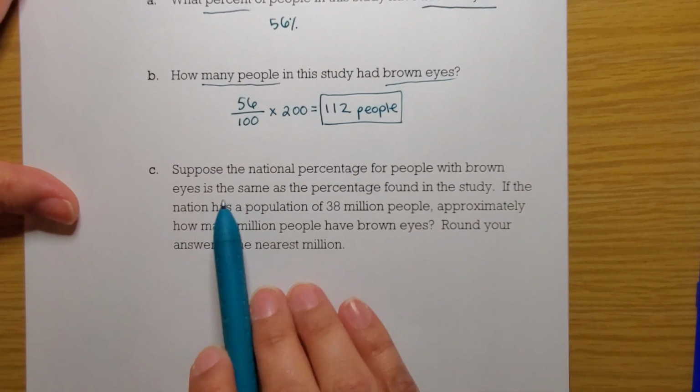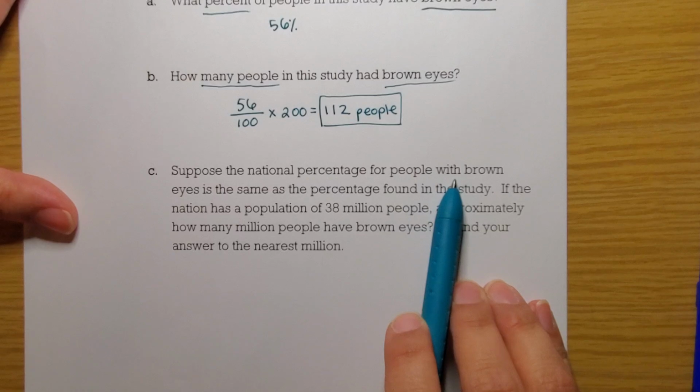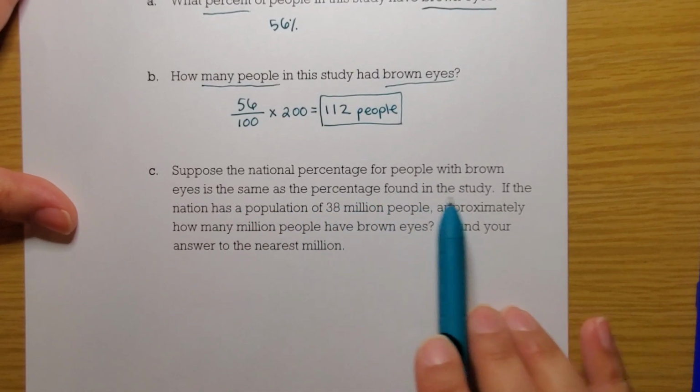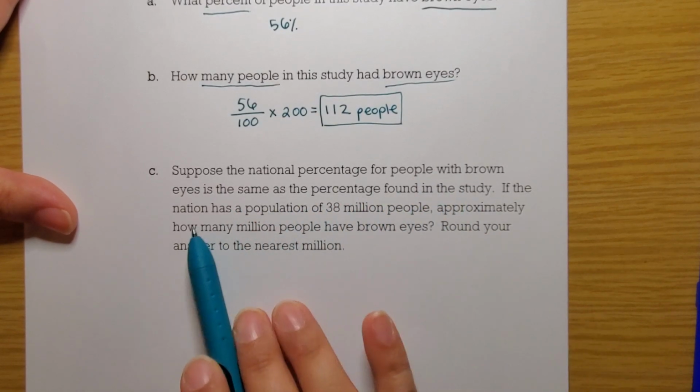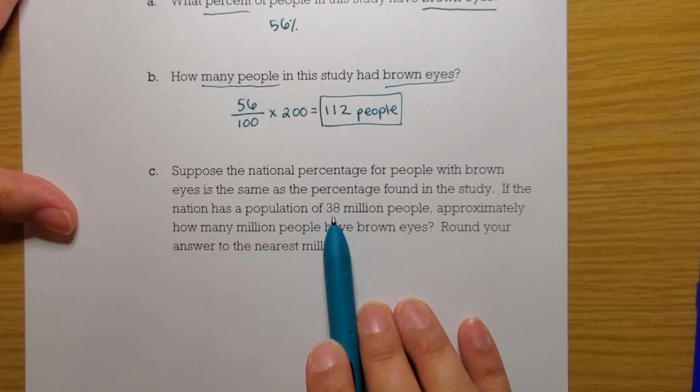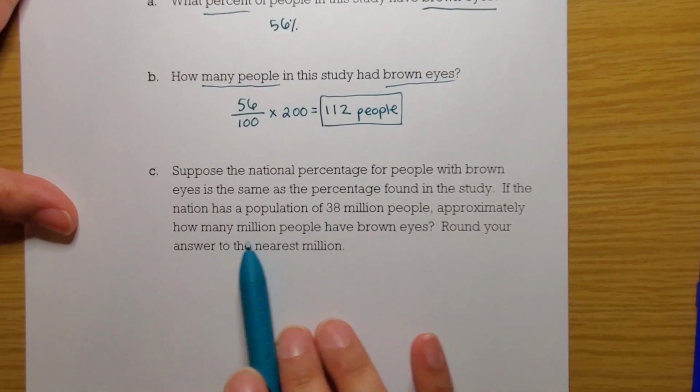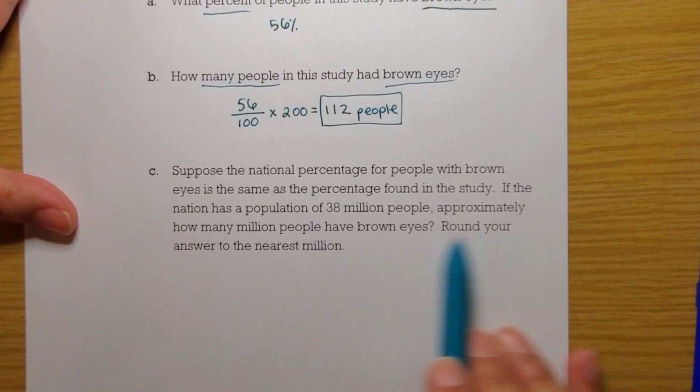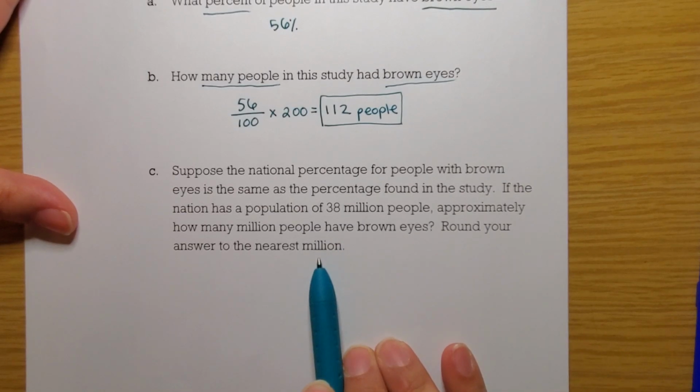Part C says, suppose the national percentage for people with brown eyes is the same as the percentage found in the study. If the nation has a population of 38 million people, approximately how many million people have brown eyes? Round your answer to the nearest million.